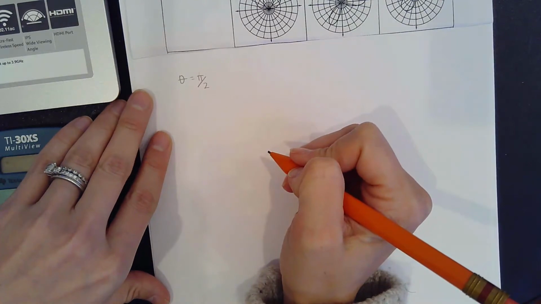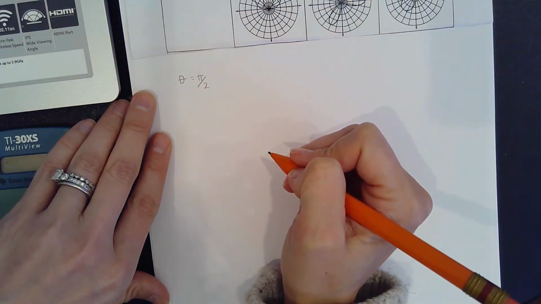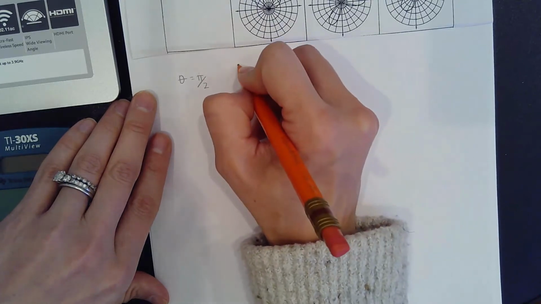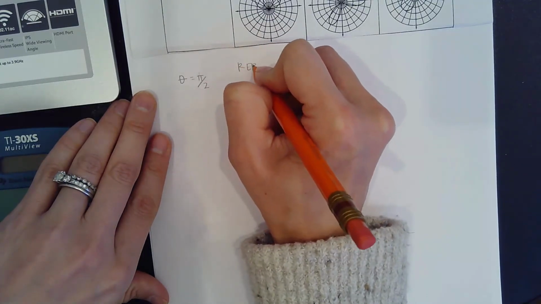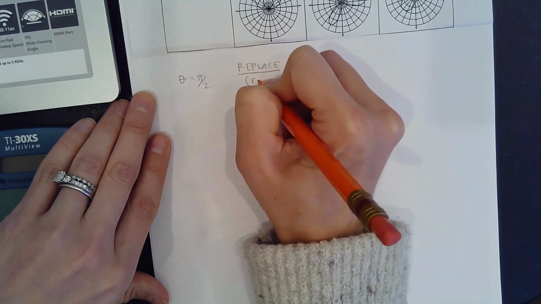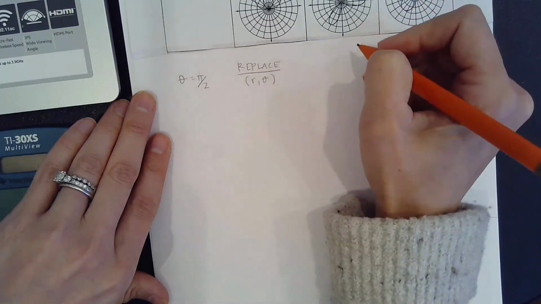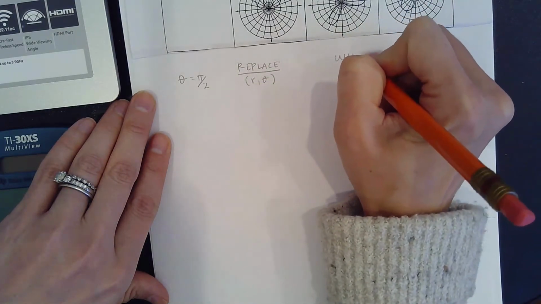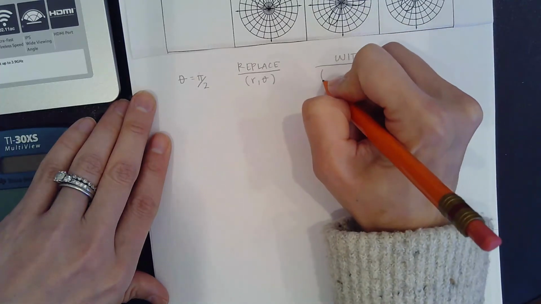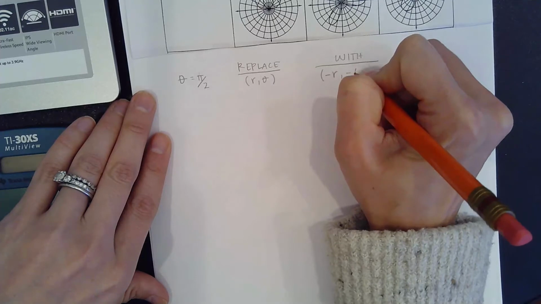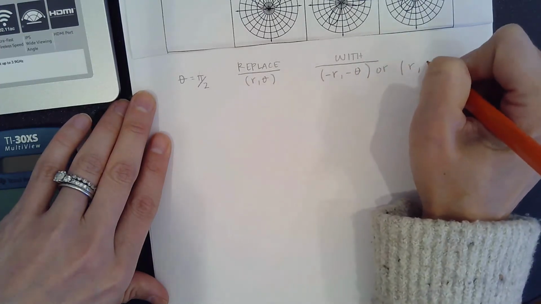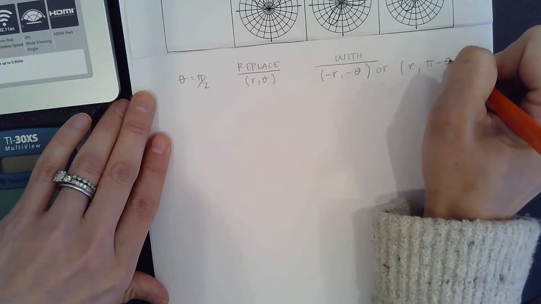pi over 2. So if it's going to be symmetrical to pi over 2, then you are going to replace the r and theta with negative r, negative theta, or r and pi minus theta.